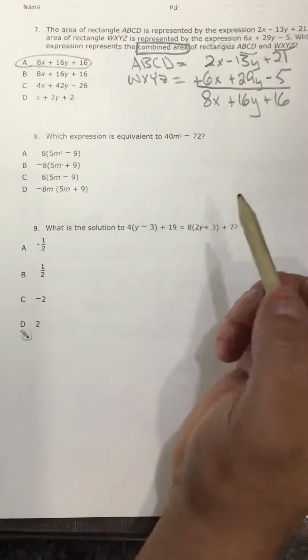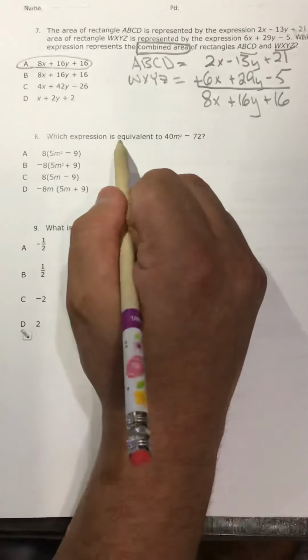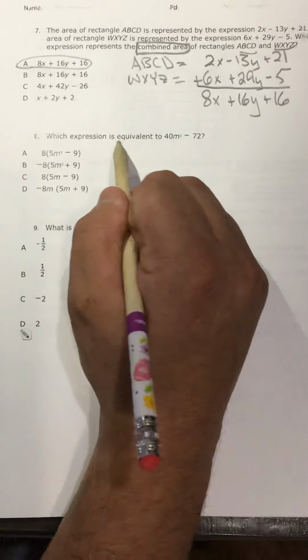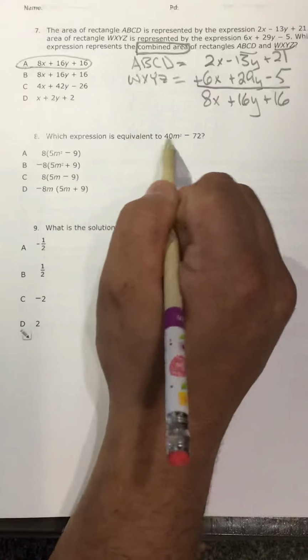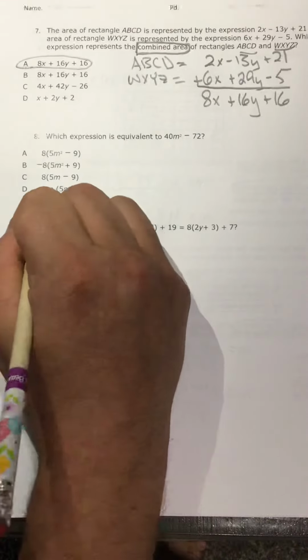Número 8. We're asked here which expression is equivalent. ¿Cuál es equivalente a 40m squared minus 72? Entonces hay que saber cómo resolver estos cuatro.